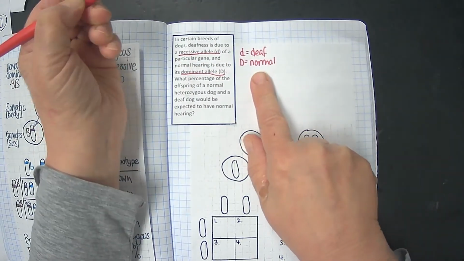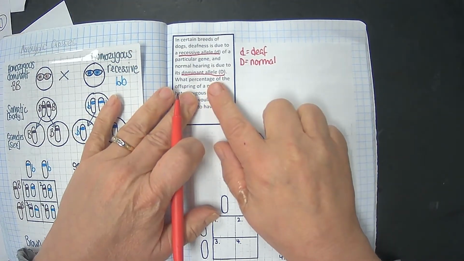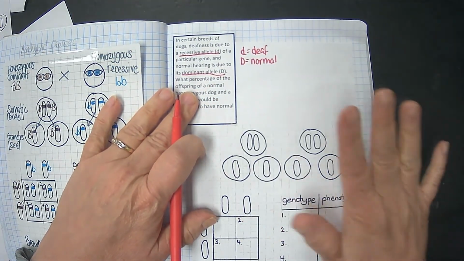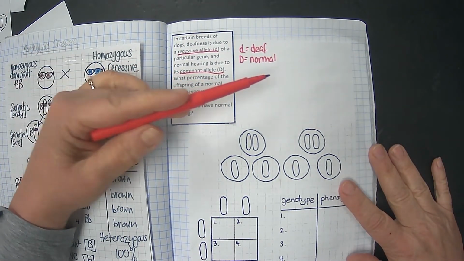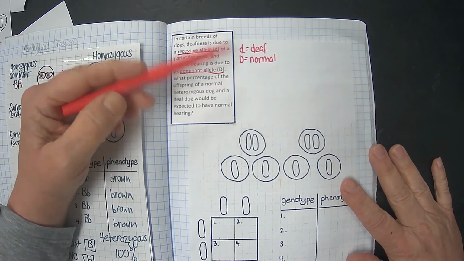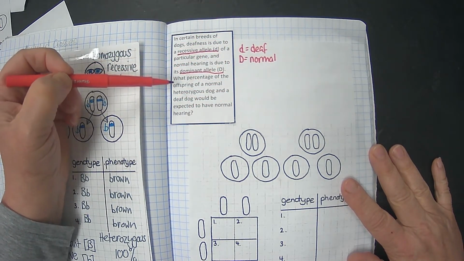Always write out your letters. If you're not given letters, make your own letters up. It's absolutely fine. There's no rule about what letter you use. It's the combination of big and little, recessive and dominant that is important.